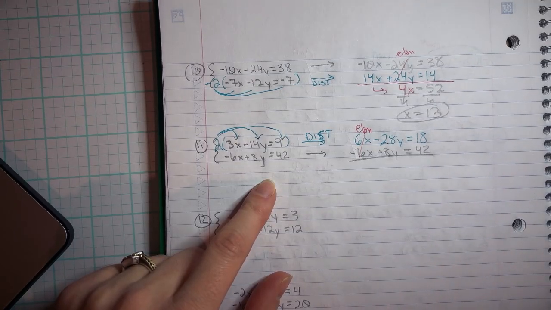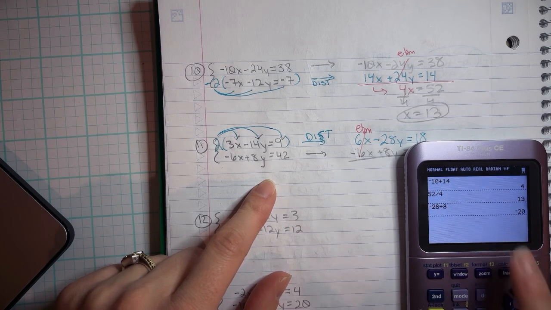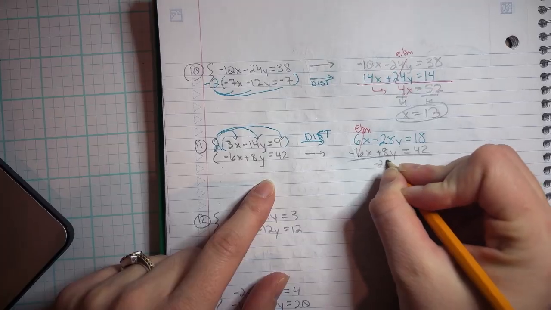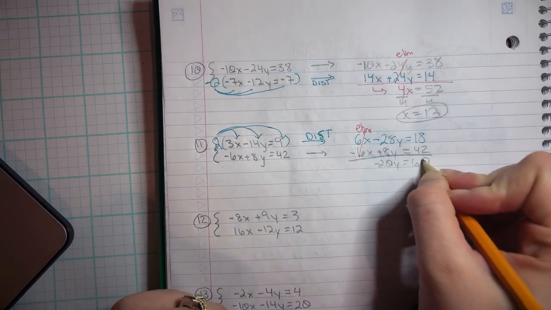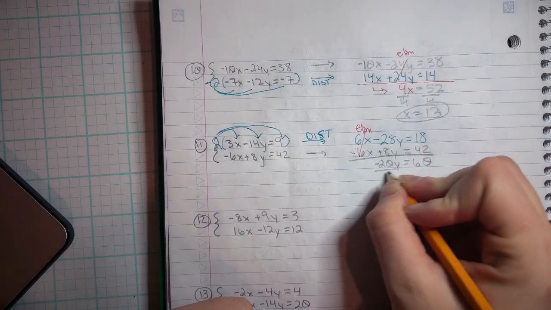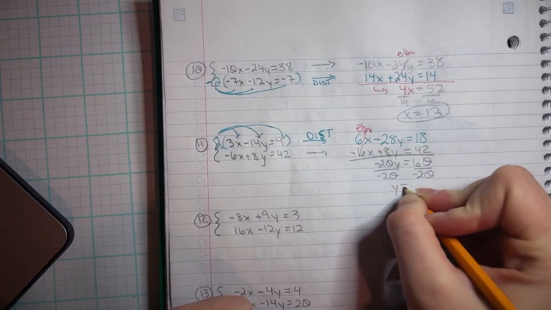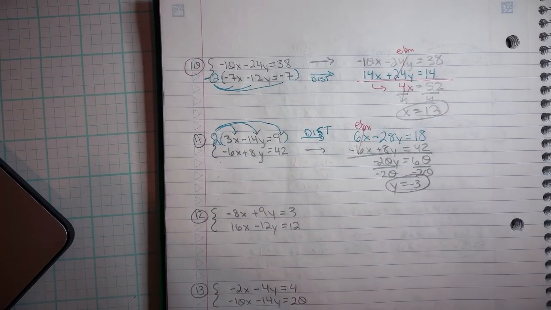Negative 28 plus 8. Oh, man, I don't know what that is, but thank goodness for technology. Negative 20, see? So if you ever are feeling in doubt about your mental skills, that's okay, as long as you know how to apply those skills. So 18 plus 42 is 60. Divide by negative 20. But once again, knowing your mental math is going to make you so much smarter than everybody else. 60 divided by negative 20 gives me negative 3.